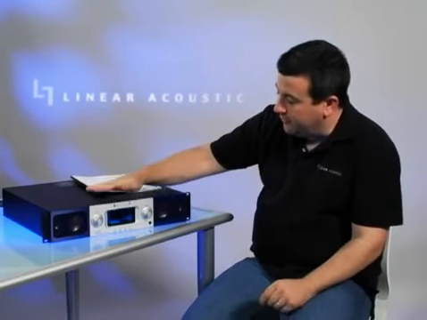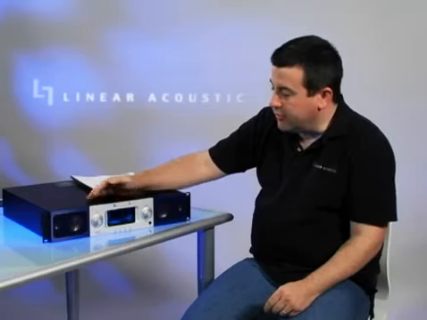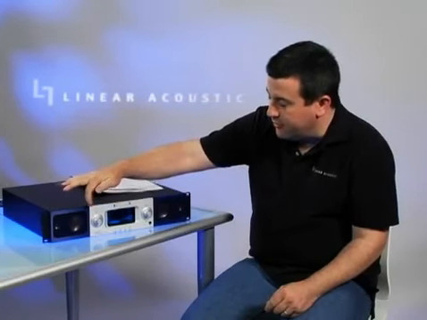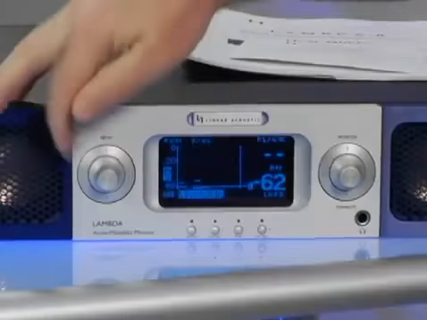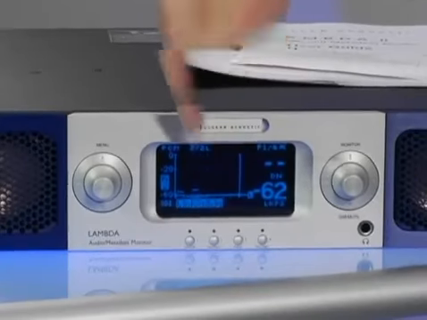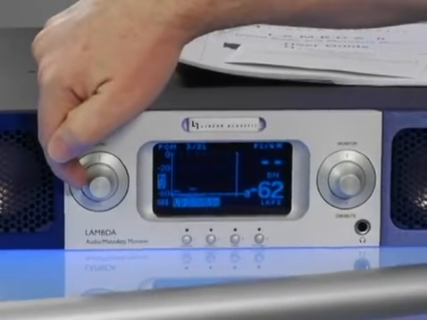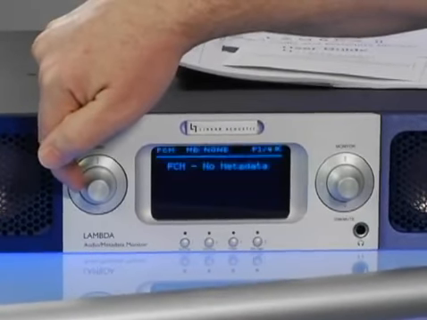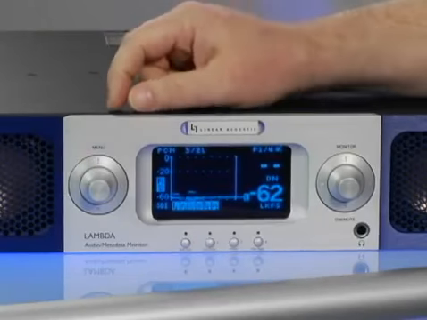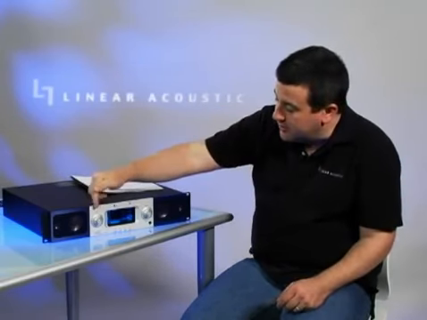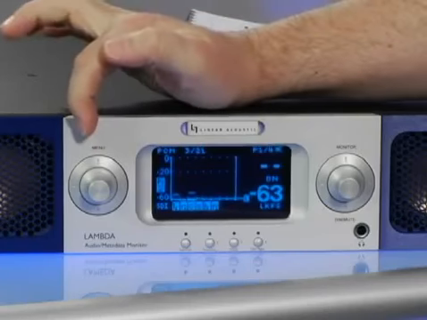So starting from the top, just like all Linear Acoustic products, if you use the menu keys and keep hitting the left arrow, you'll end up back at the highest menu level. So you can see on the screen we're actually at the main metering screen, and if I keep hitting back, it'll cycle through these very top level menus. So as you walk down the menus and get deeper and deeper, hitting the left menu key will get you back to the top.